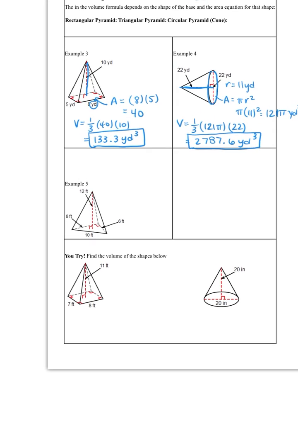Okay, here we have a triangle. So the triangles are a little bit harder because remember the area for a triangle is 1/2 base times height. The only base and height we care about are the parts of the triangle. So this is going to be 1/2 of 8 times 6. So 1/2 of 48 is 24. So the area of just the base here is 24 feet squared.